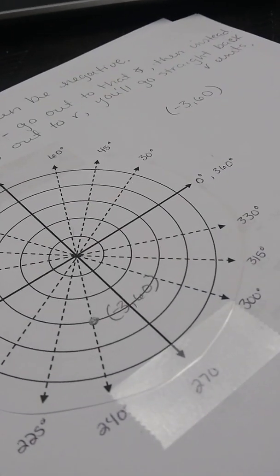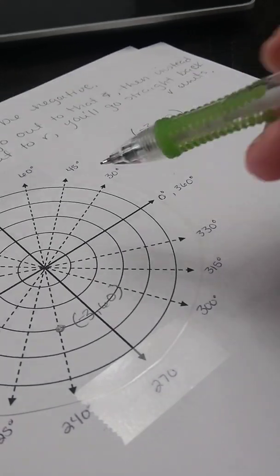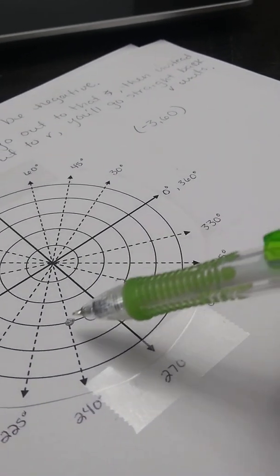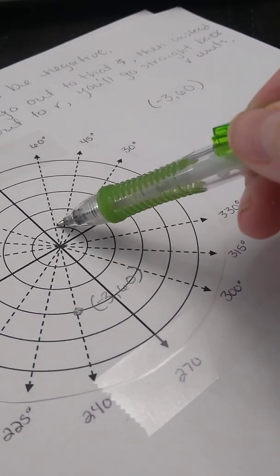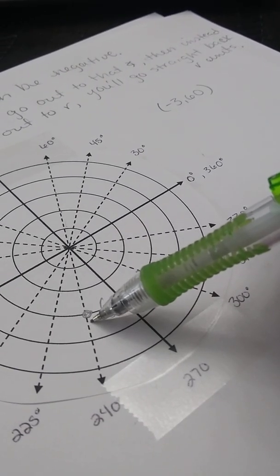Okay, so you would use the angle that goes straight back. That's why I have all of these marked, so you can see that. Okay, so notice, just a little clue here. So this is negative 3, 60. I went to 60. I went straight back 3. Okay, so that's negative 3, 60 degrees.